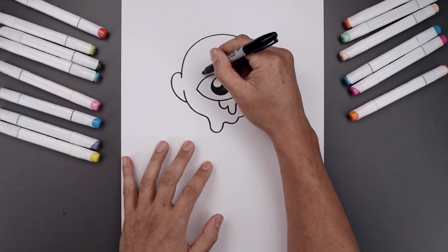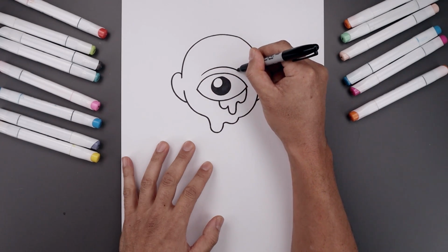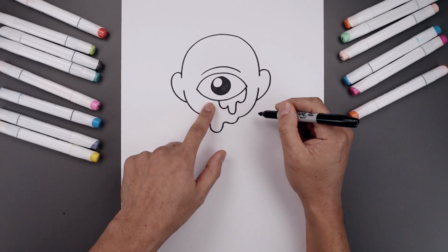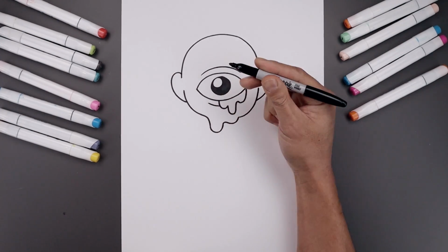Let's add a fold across the top of the eye. Starting on the left, bend this up, and then bring that down. Now I'm going to add a fold underneath the eye. Starting from the drip, bend this out, and then up with a short line.